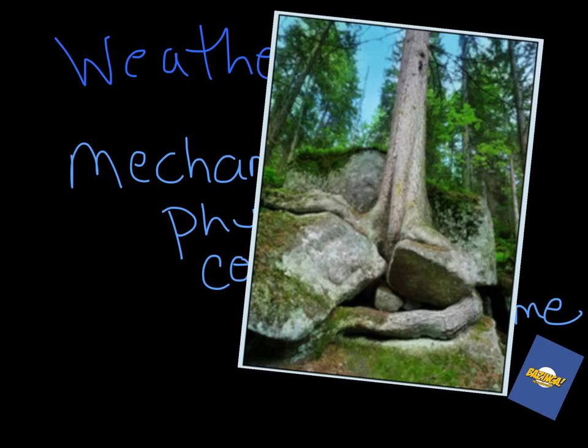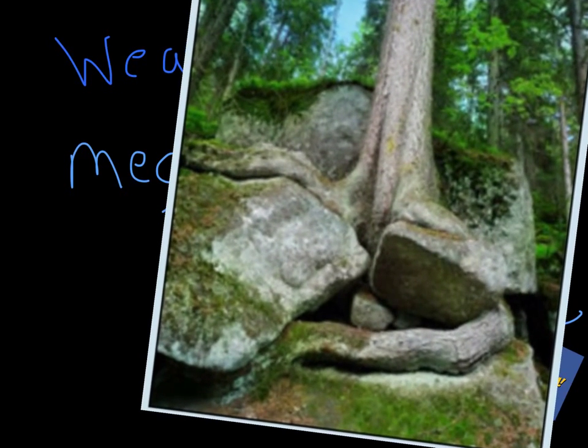Plant root growth can also cause weathering in rocks. So as there's a crack in a rock, a plant can actually take root there, and as it grows, it's going to expand itself, which is going to cause the rocks to break apart. If you look right here in the center, you can see that this tree is breaking the rock apart.